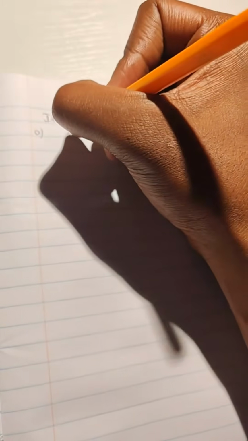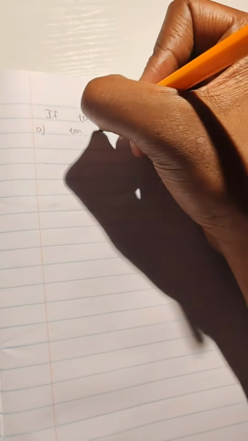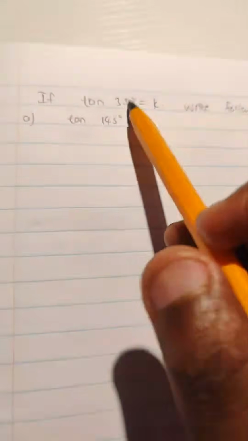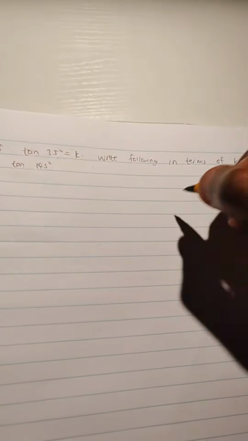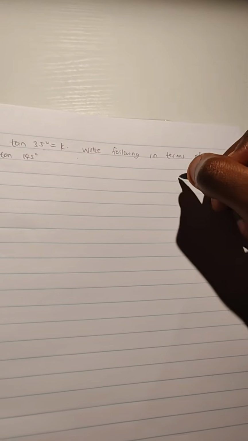They say write tan 145 degrees. Okay, so let's see. What do we do in questions like this? In questions like this, guys, it's up to you. You can either draw a freestanding right angle triangle. RAT means right angle triangle.